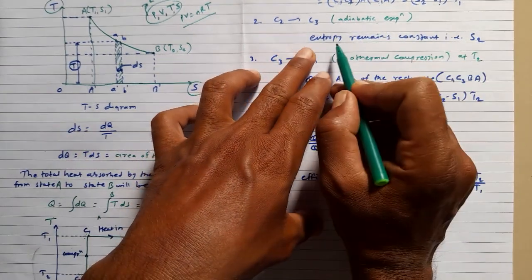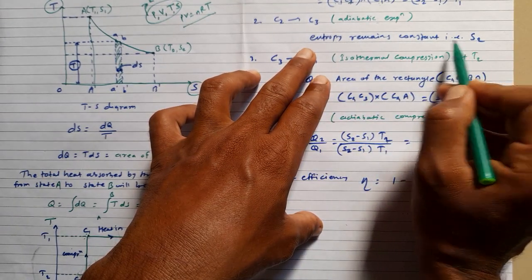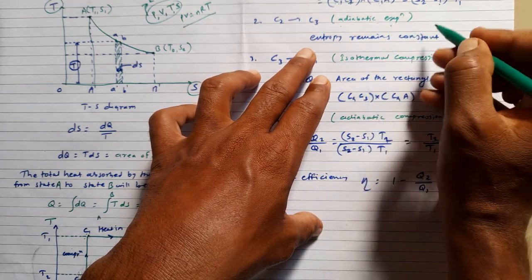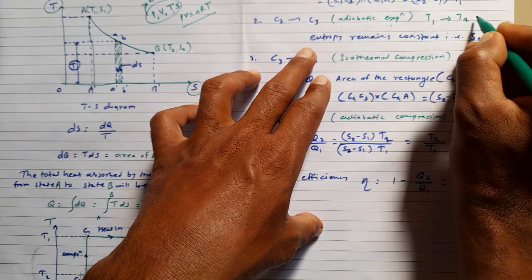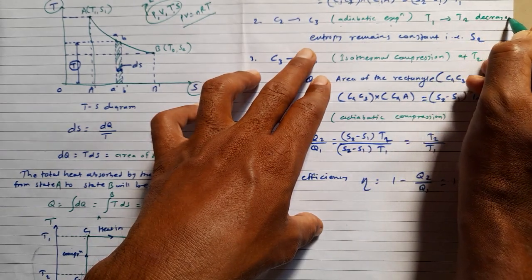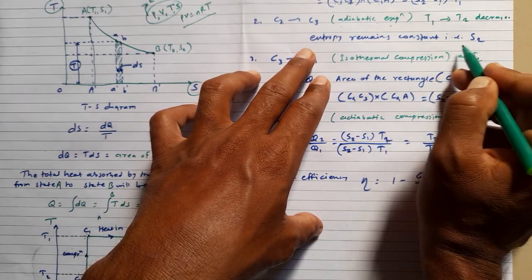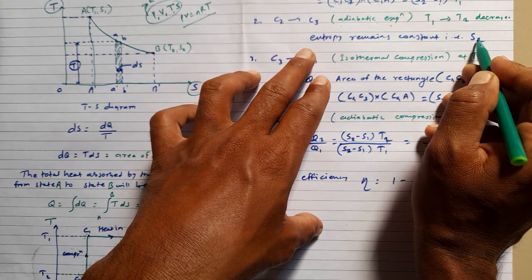Entropy remains constant, that is, it remains at S2. The temperature decreases from T1 to T2, and the entropy remains constant at S2.